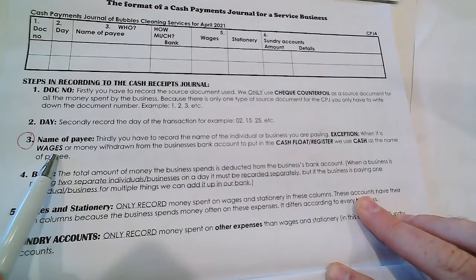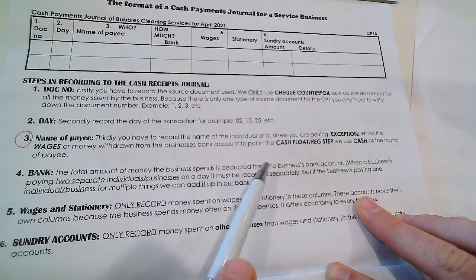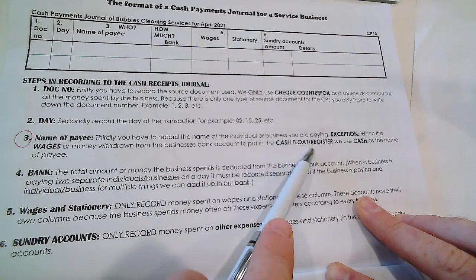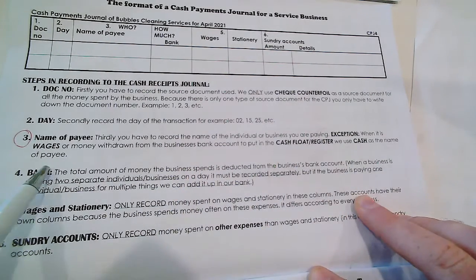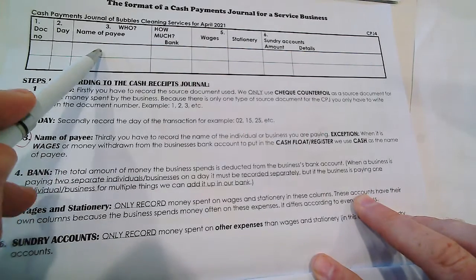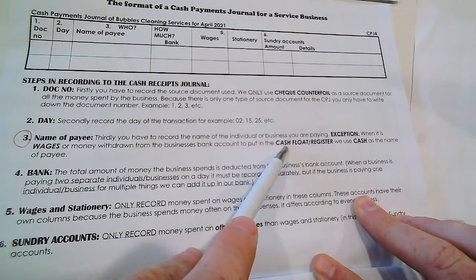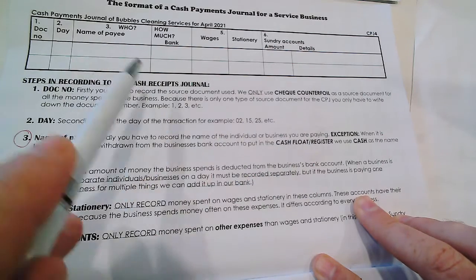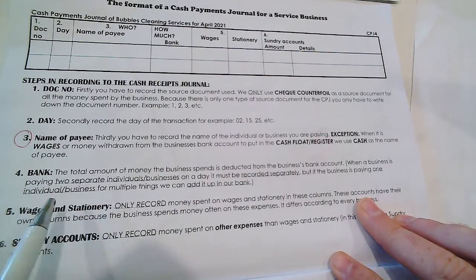When it's wages or money withdrawn from the business bank account to put in a cash float or the register, we use cash as the name of the payee. Alright, so if we're paying wages, we're going to put cash here. If it's going to be cash float for the cash register, we're going to put cash here. Otherwise, we put the person's name there. Okay?